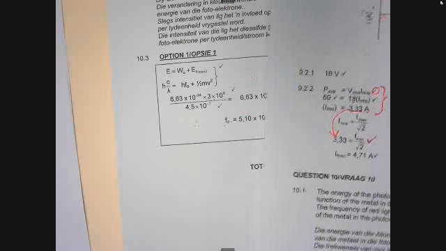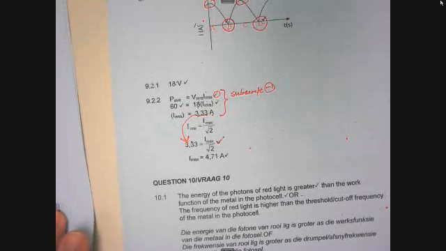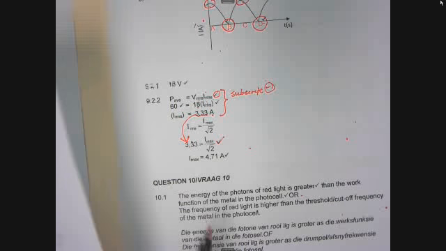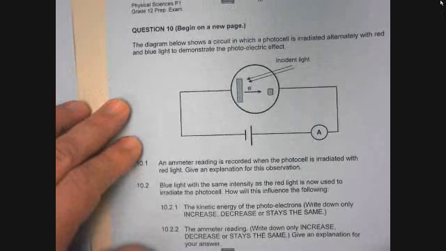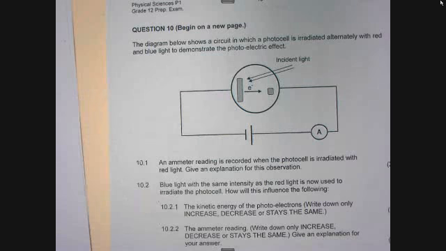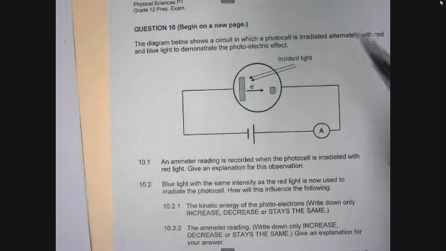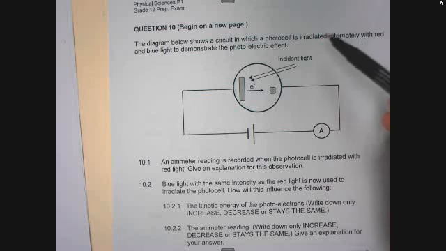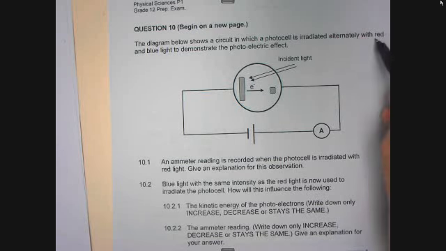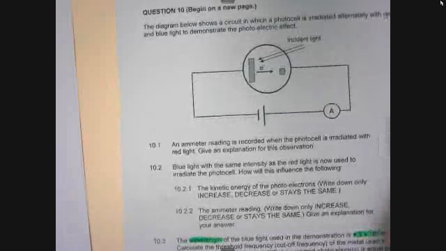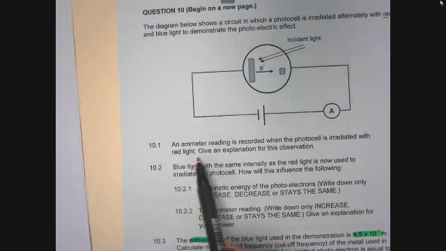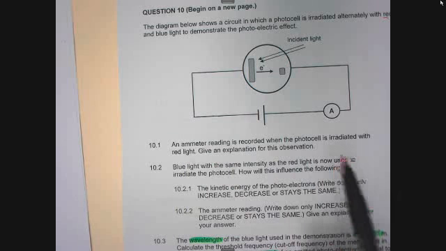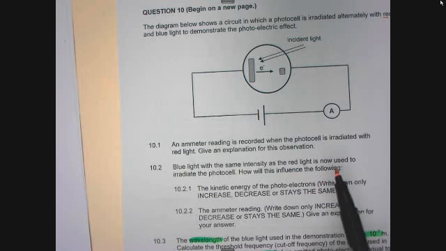And moving then along to our last question, question 10, on the photoelectric effect. I think it's a straightforward way of asking about the photoelectric effect. Again, the diagram below shows a circuit in which a photocell is irradiated with red and blue light to demonstrate the photoelectric effect. The first question: an ammeter reading is recorded when the photocell is irradiated with red light. Give an explanation why this happened.